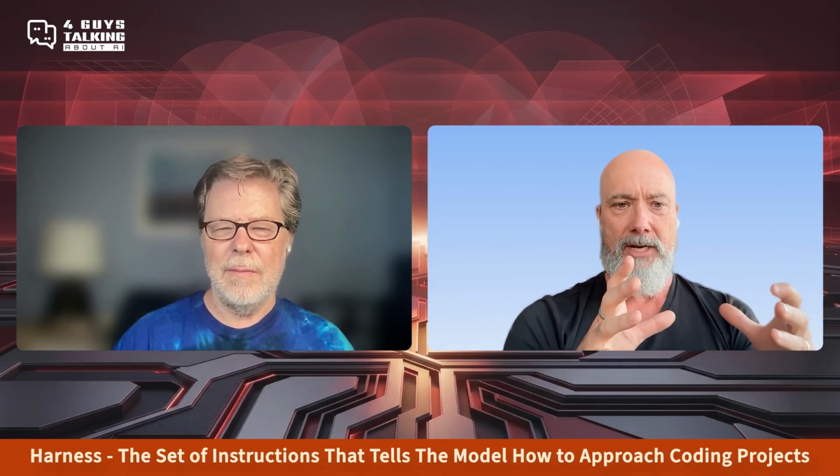And a harness is really the set of instructions that tells the model how to approach coding projects. And I will say Claude Code and their harness is exceptionally good. And I would not myself want to be in a position where I was trying to recreate that harness and plug a Chinese model into it.